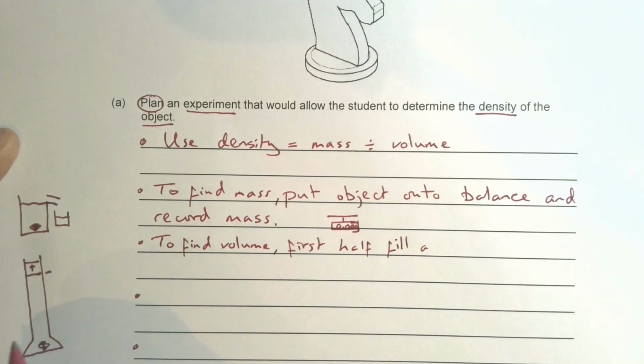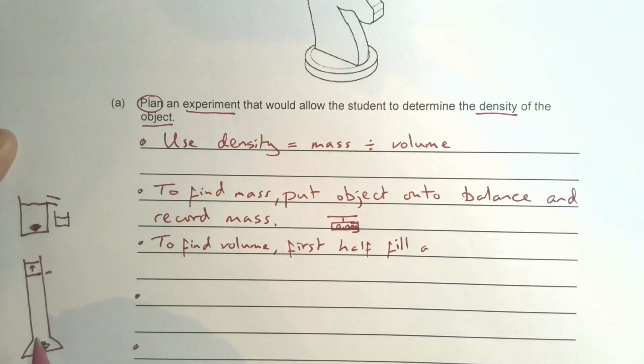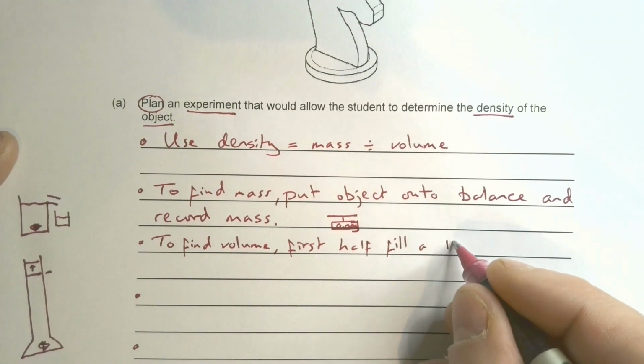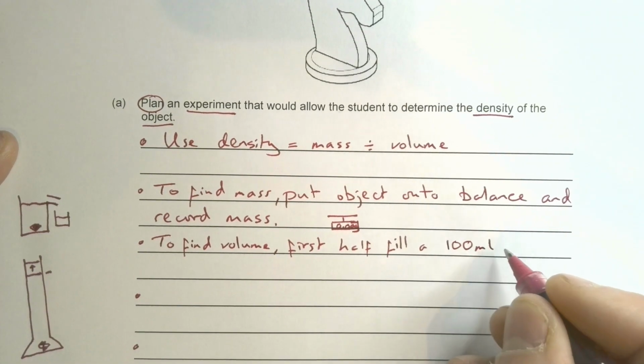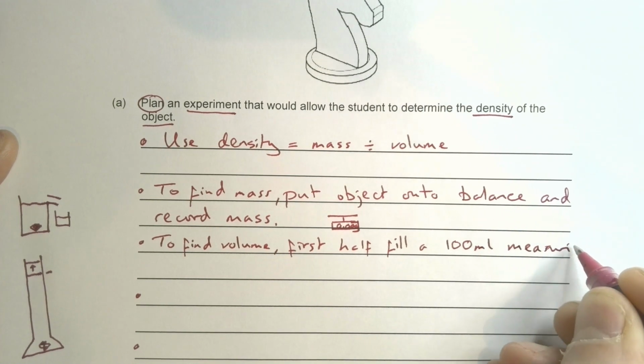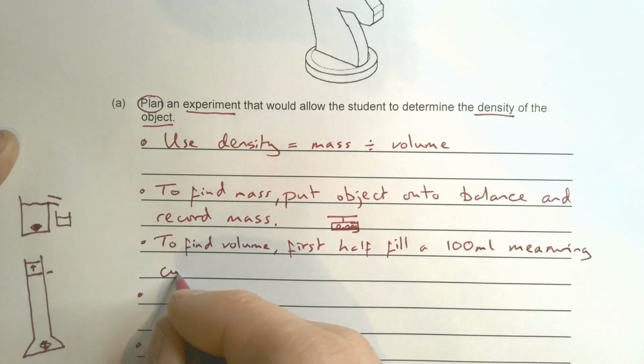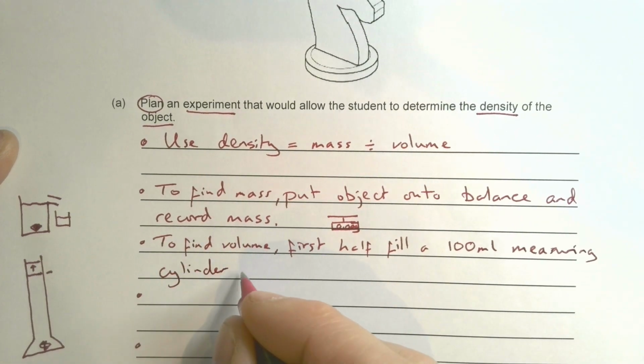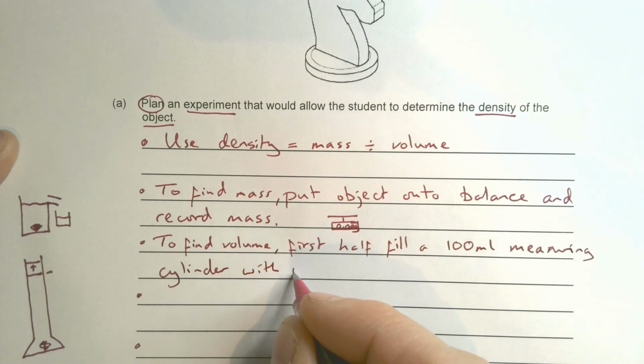So to find the volume, first, let's say half fill, and if we're ever going to say what object we're going to use, we always say how big it is. So I'm going to say a 100 milliliter measuring cylinder with water.